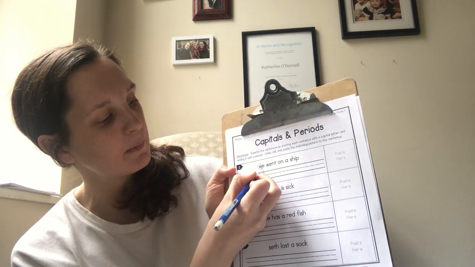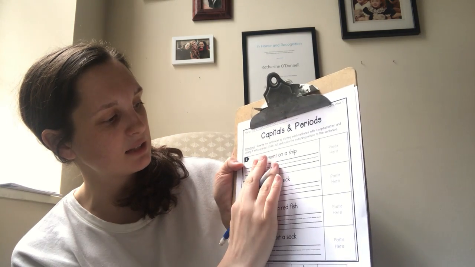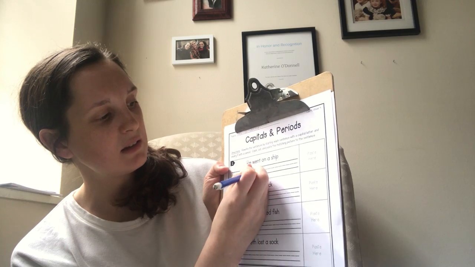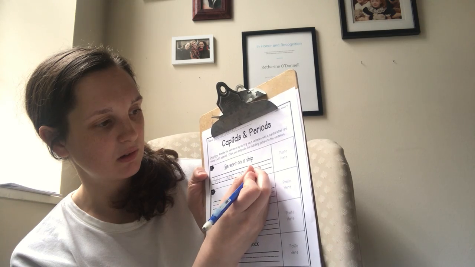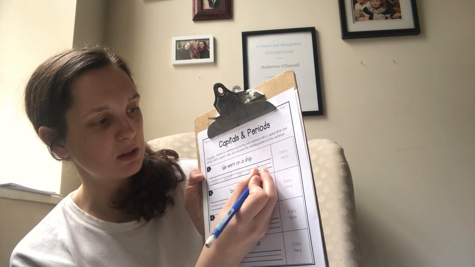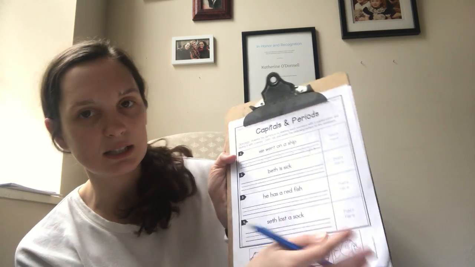So the first thing you need to do is just rewrite the sentence. So with the very first letter, make sure that's a capital letter, and the rest of them stay lowercase. Don't forget your finger spaces in between each word so that it's easy to read each word. And then you're going to end it with a period so we know that your sentence is done.